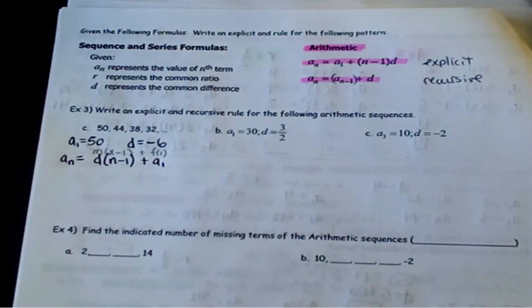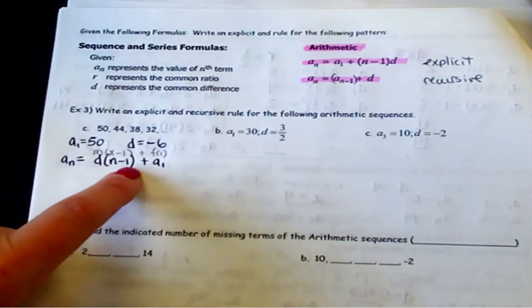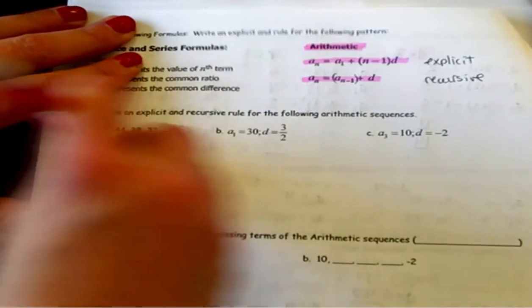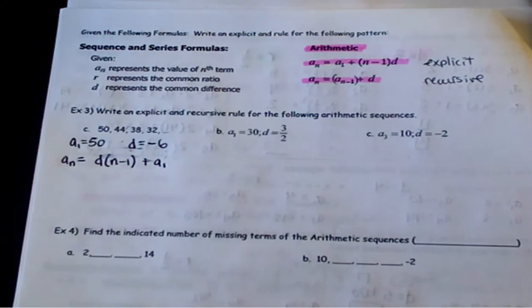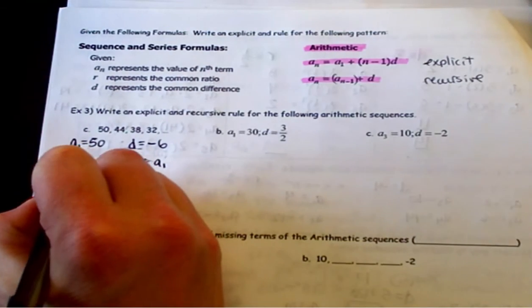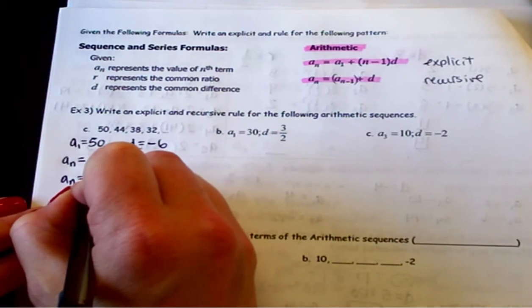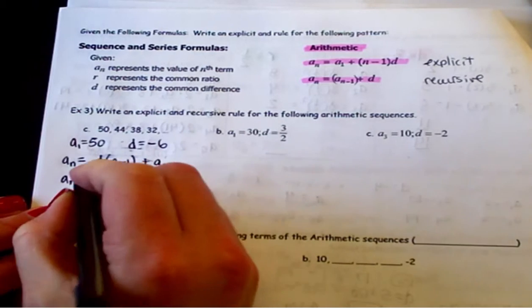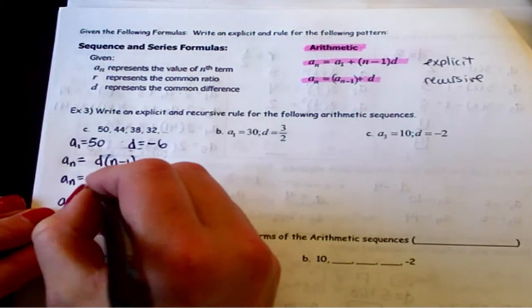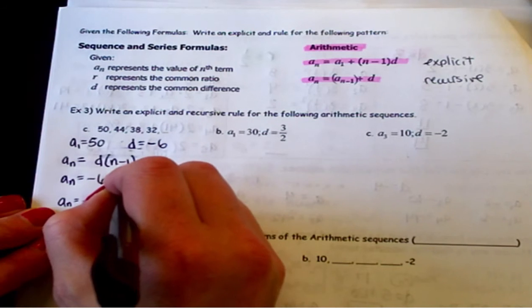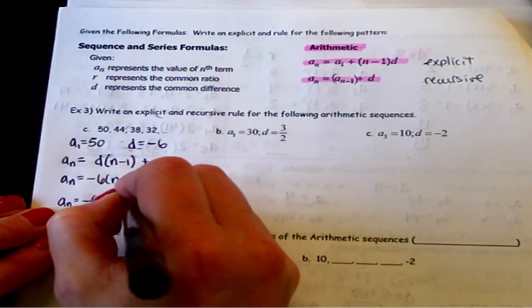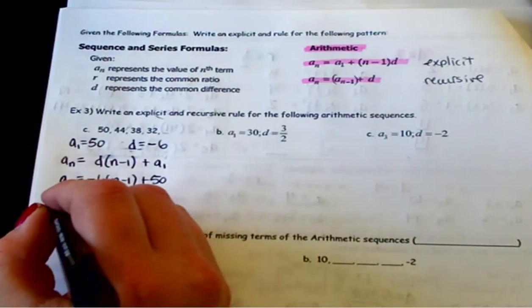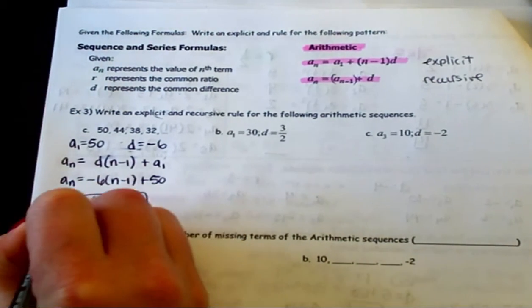It's point slope form. It's the first term and the first input. Okay, and they always go together. So plug it in. A sub n equals the common difference plus 50. Can I write this out? Sure. Minus 6n plus 56. This is your explicit rule.